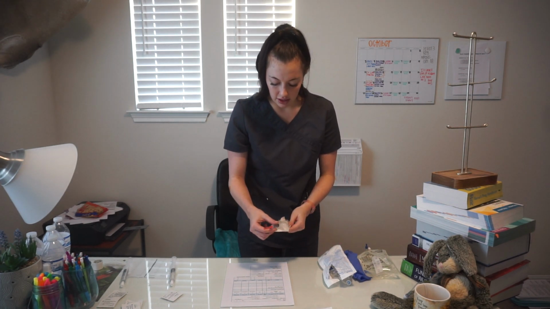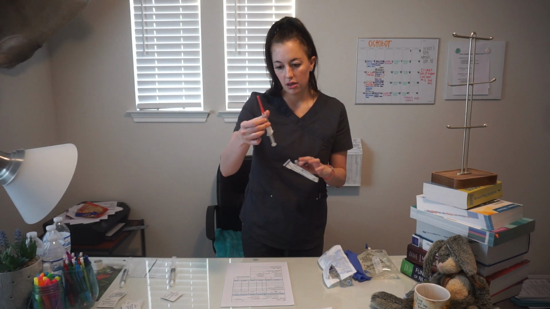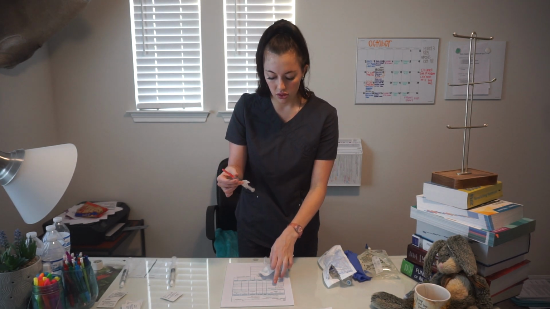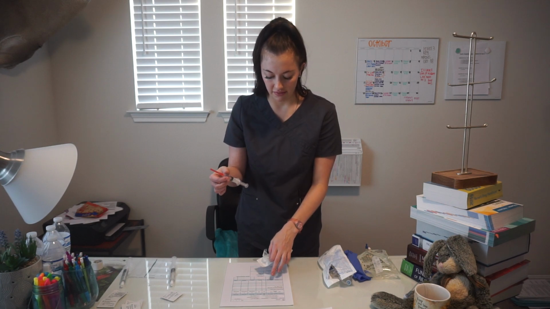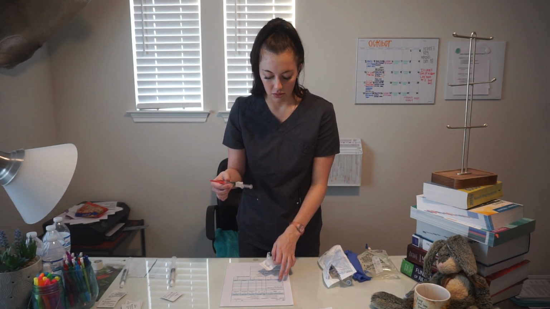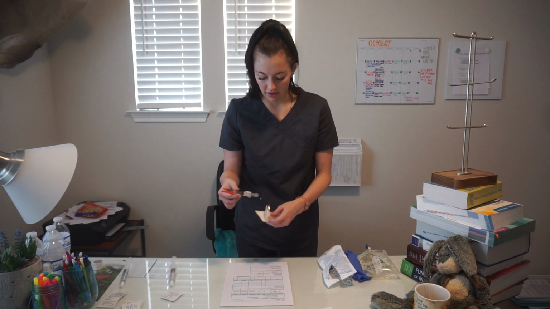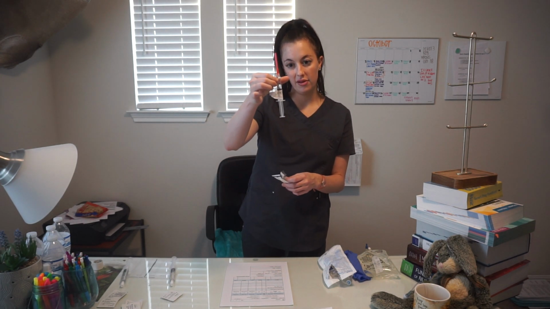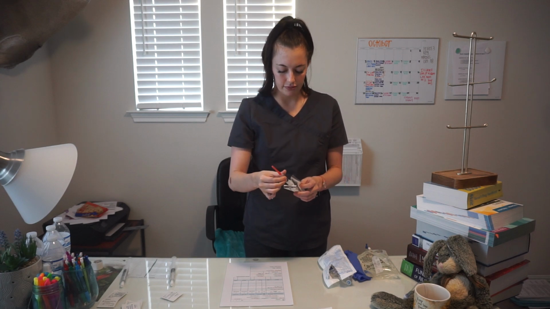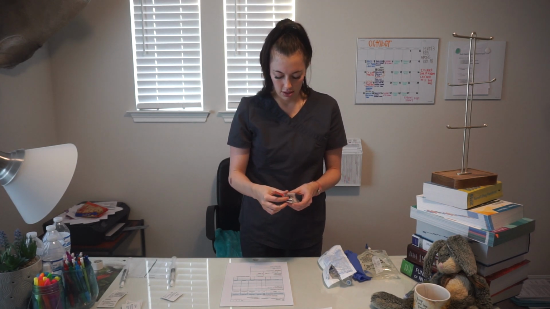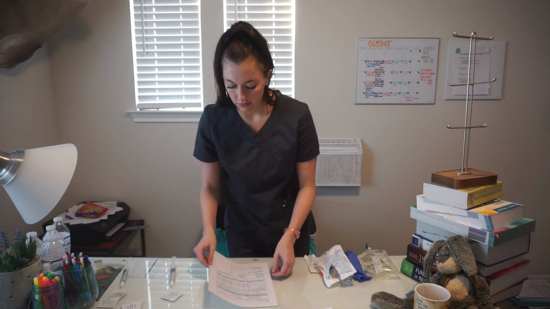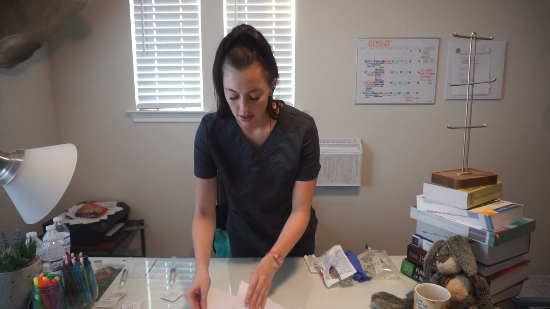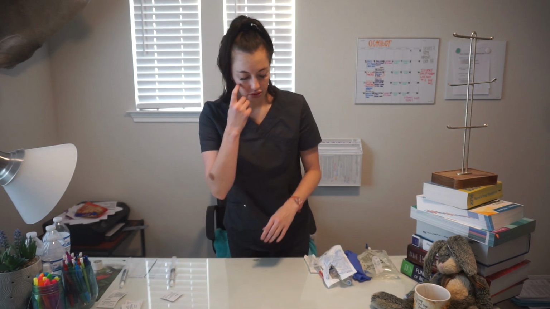Then I have labetalol, 20 milligrams IV push as needed for blood pressure greater than 170 over 90. So that's 4 mLs. Okay. I am ready to enter the patient's room.